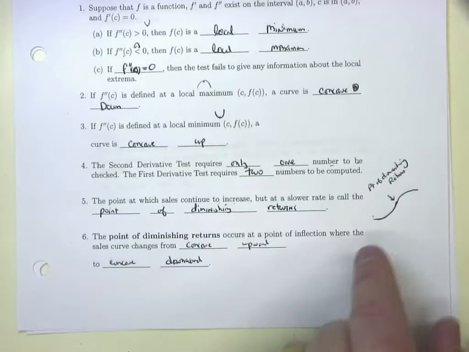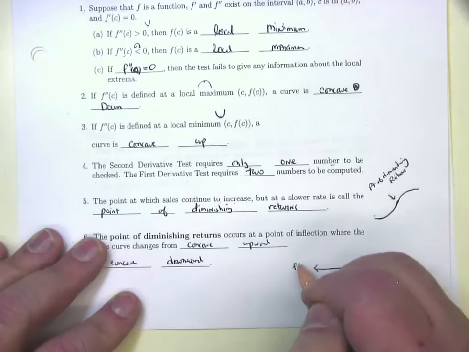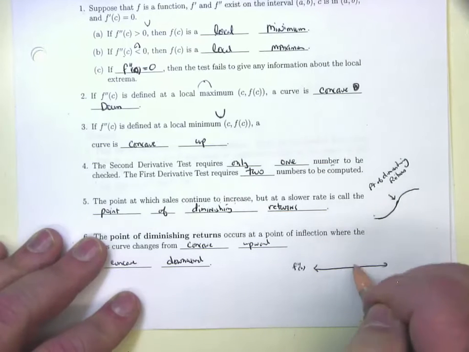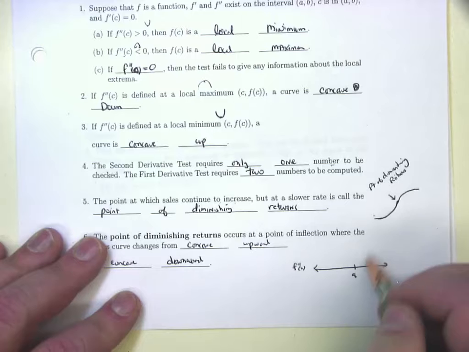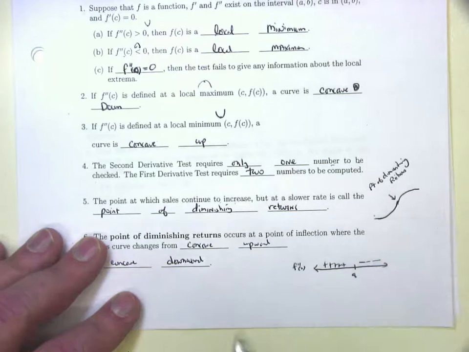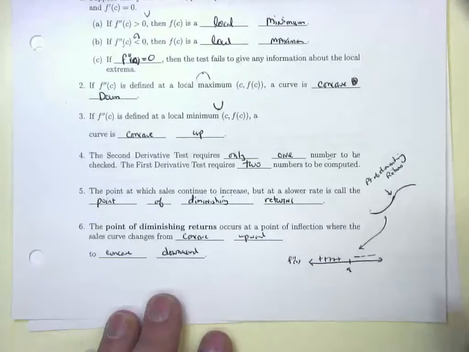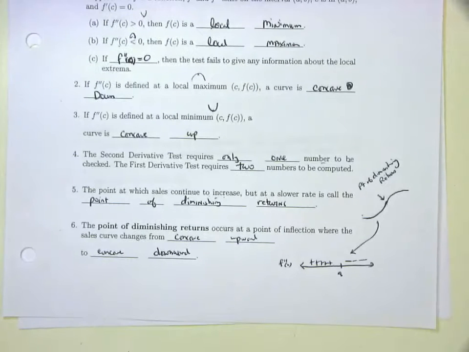If you look at your second derivative number line, here is your a, your critical value, your inflection point. You're going from concave up to concave down, and it has to be in this direction, positive to negative. That gives you that point of diminishing returns. This is what's going on. So there's some interesting terminology for your business group.